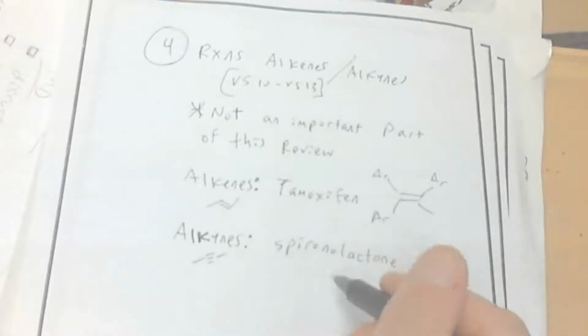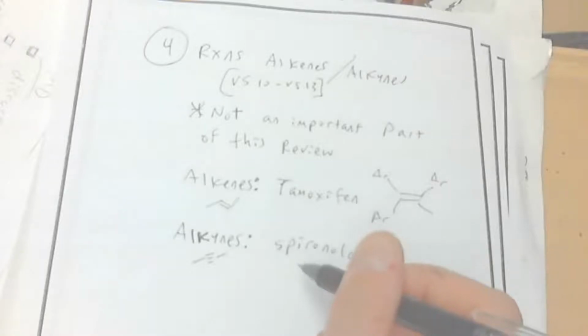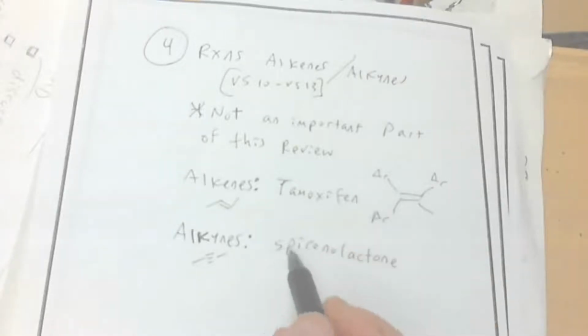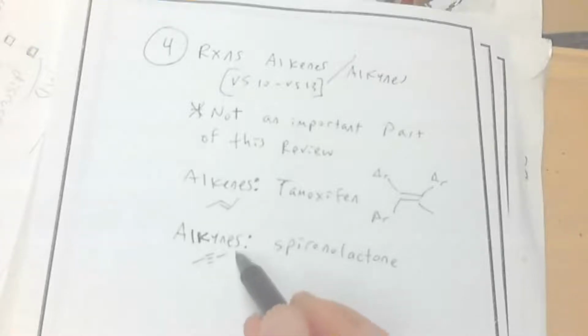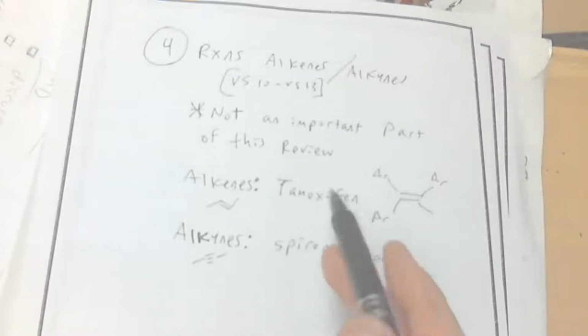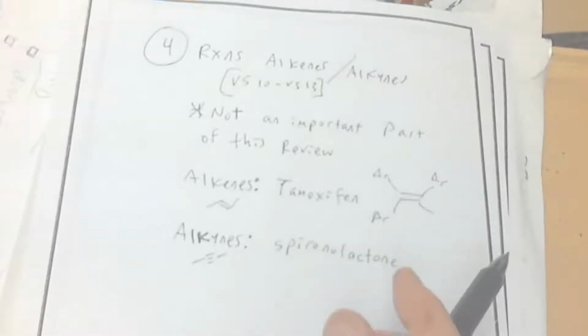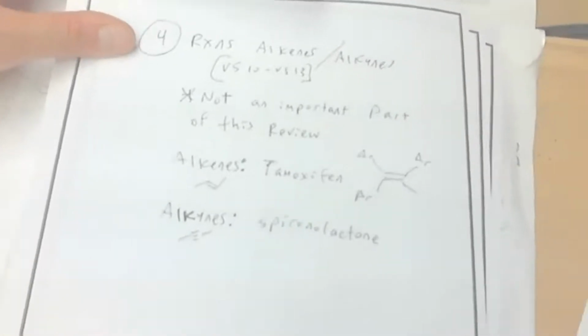That was the diuretic drug, a potassium sparing diuretic drug. And it was interesting that we used alkyne just as a nucleophile. It's like we attached something using the alkyne and then we immediately reduced it. So it's not like we even kept it as an alkyne. We turned it into an alkane. And that's a common use of alkynes. It's just something you can attach to something and then kind of turn it into something else, right?